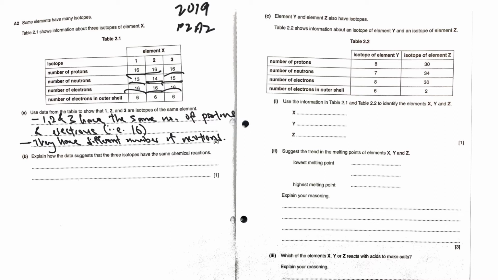So for this question, the answer will be all 3 isotopes contain the same number of electrons. Right, so this will suggest that they will have the same chemical reaction because, as I mentioned just now, the number of electrons actually affect the chemical reaction of the particular atom. Alright, so this question is done for now. So let's take a look at part C.